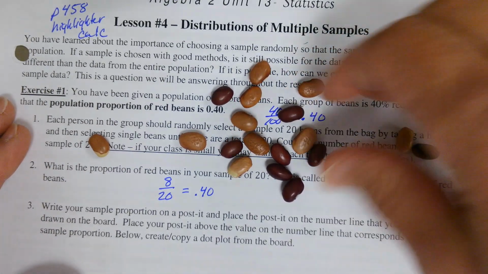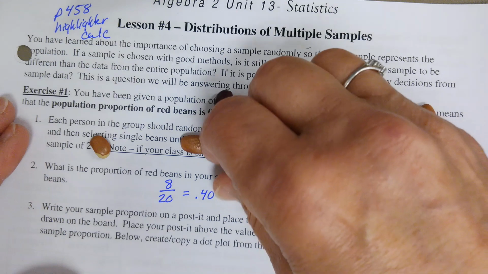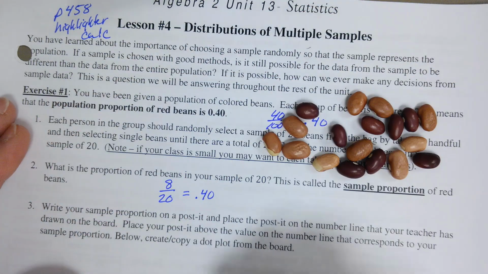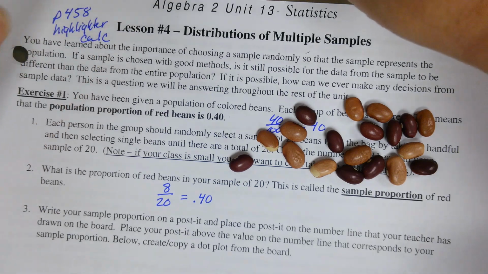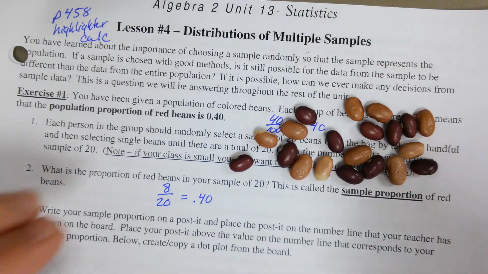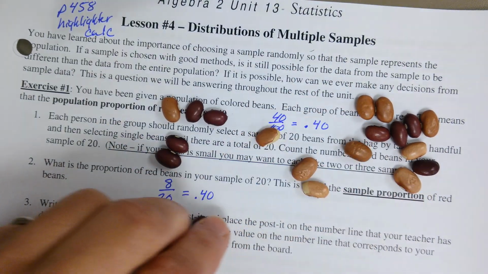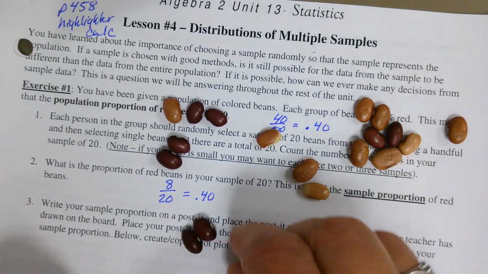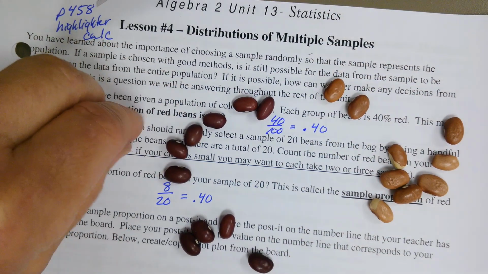All right, 2, 4, 6, 8, 10, 12, 14, 16, 18, 19. One more bean, there we go. All right, 2, 4, 6, 8. So I've counted 10 red beans. Whoops, maybe not.